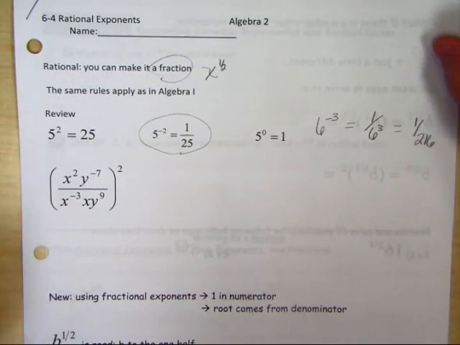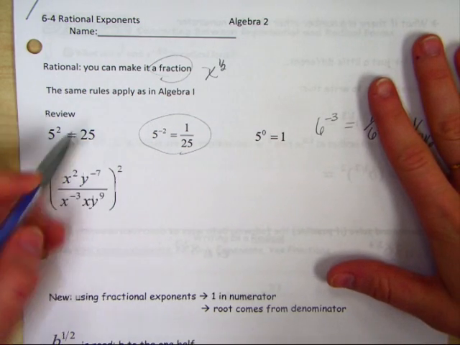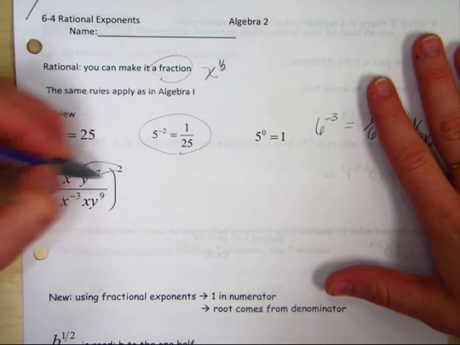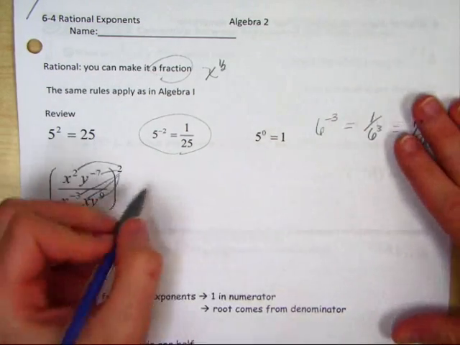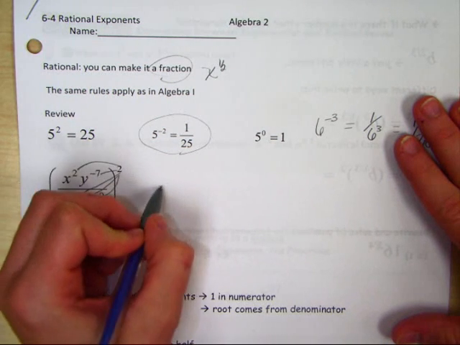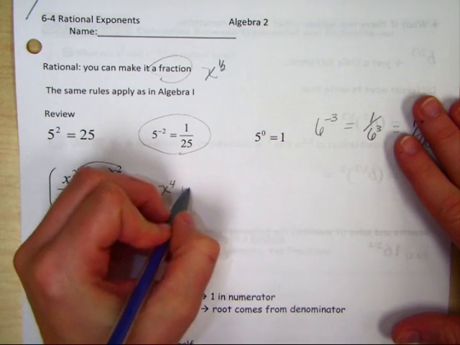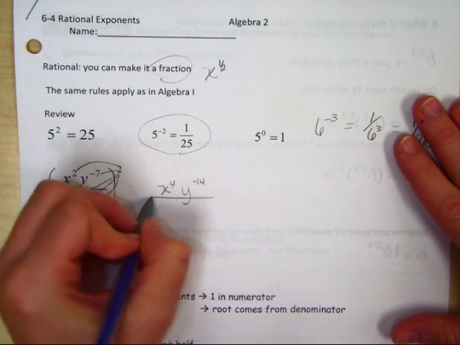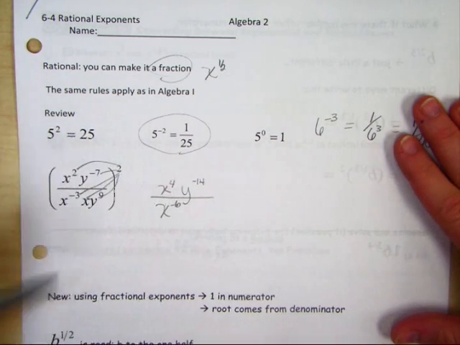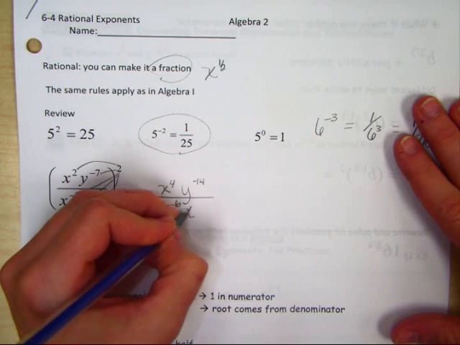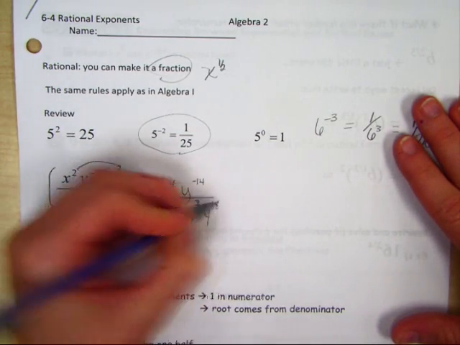This is a very large review problem from Algebra 1. What you would do is you would take this outside 2 and you would distribute it in to every single thing that you have. So you would get x squared times 2 is x to the 4th. Y to the negative 7 times 2 is y to the negative 14. X to the negative 3 times 2 is x to the negative 6. X to the 2 is x squared. Y to the 9th times 2 is y to the 18th.